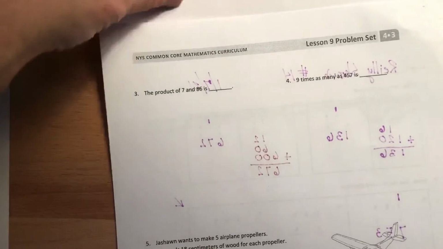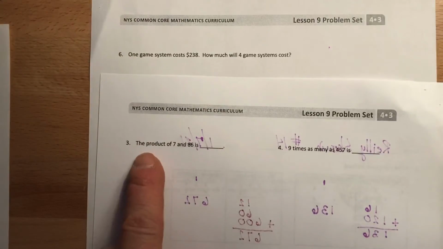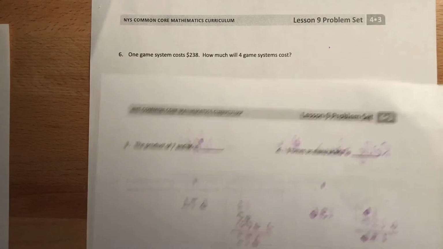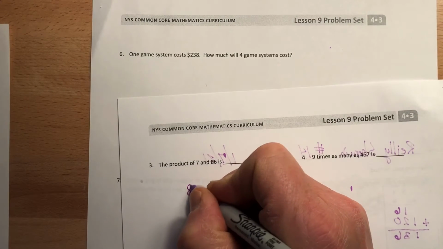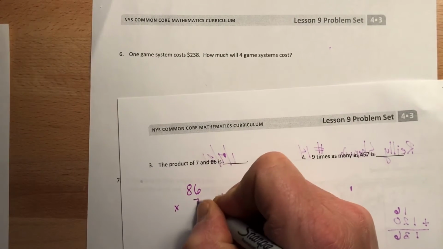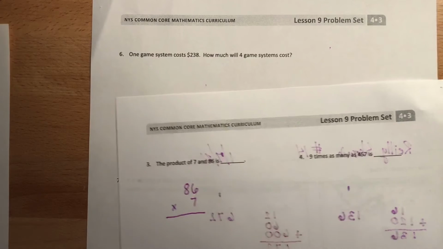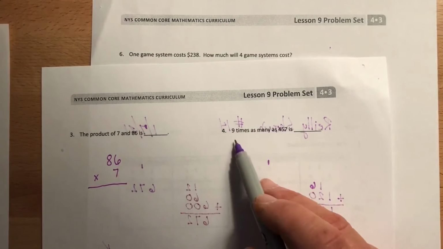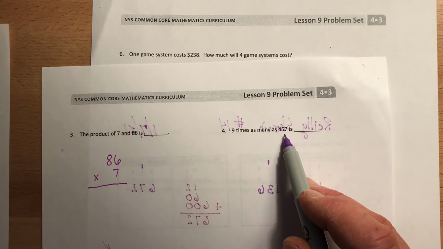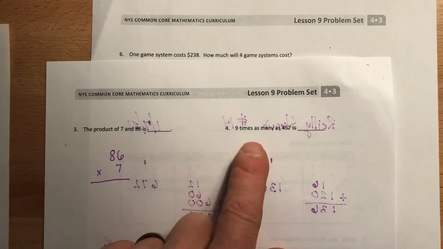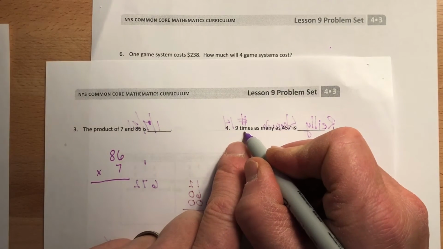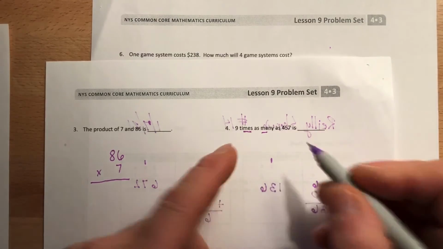All right. Down here, or over here, is the product of 7 and 86. That would be this, 86 times 7, okay? I would do that here. Same thing over here, was 9 times as many as 457. Remember we talked about this way long ago, times as many, so 9 times as many.